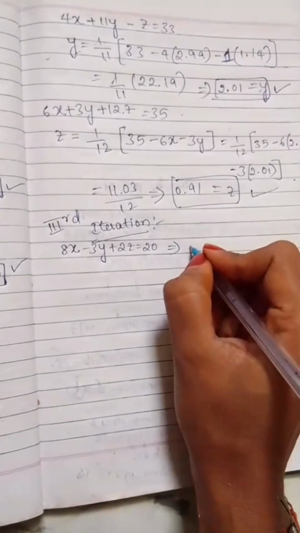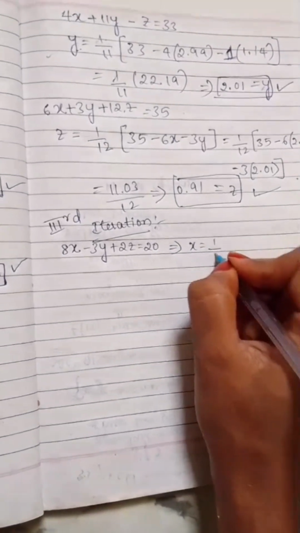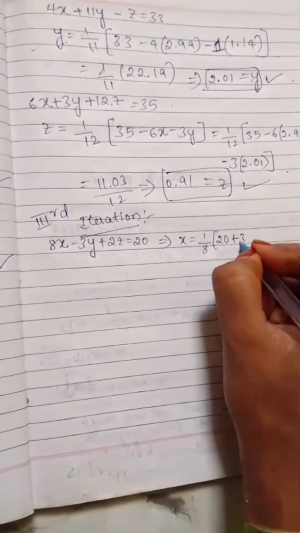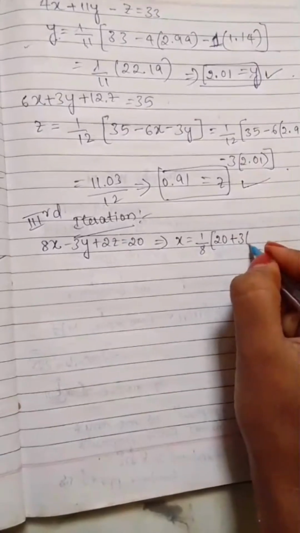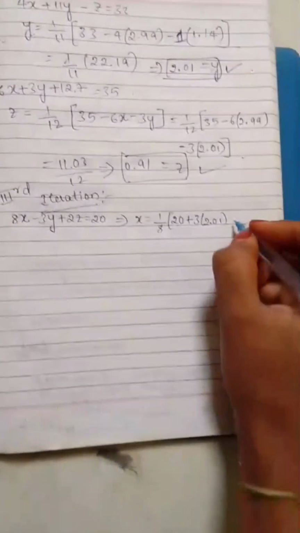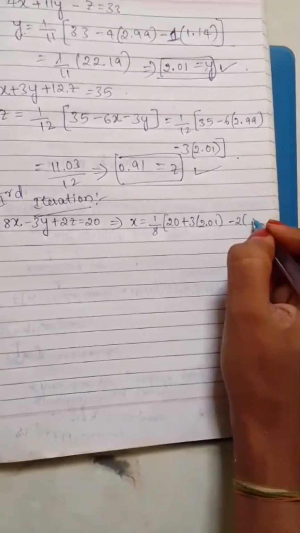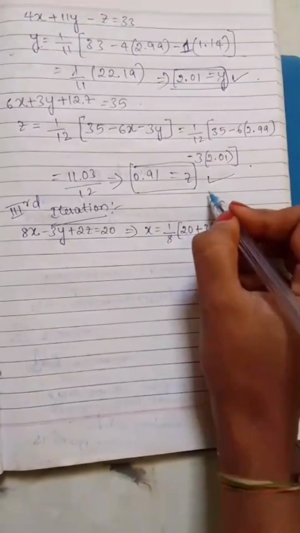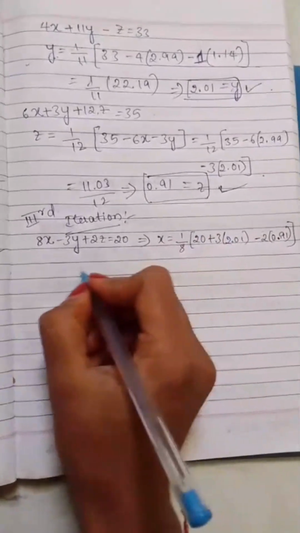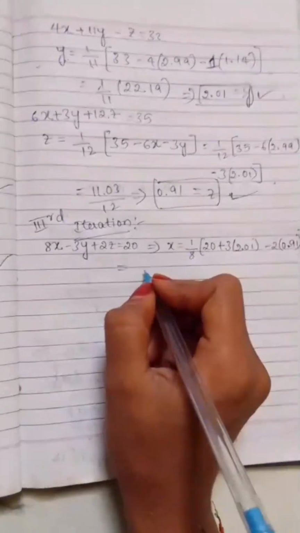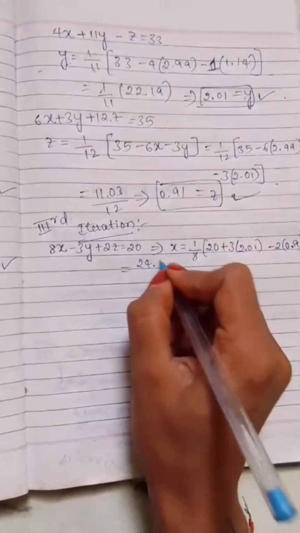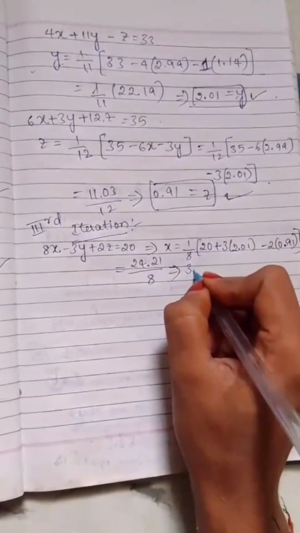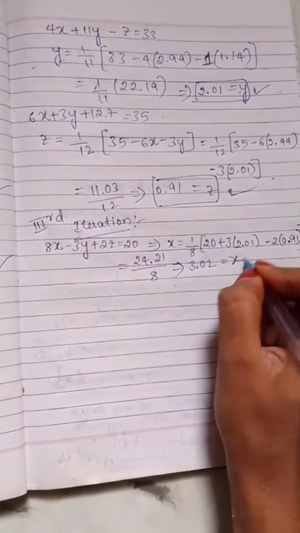Take the x this side, then it will be 1 by 8, 20 plus 3 into the y I got, 2.01, minus 2 into z, that is 0.91. This is the z value. When I calculate this, I will get 24.21 divided by 8. This is 3.02. The value of x.